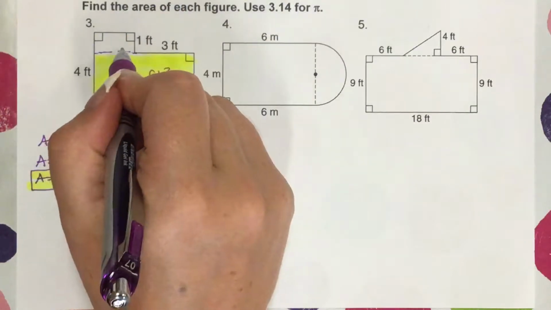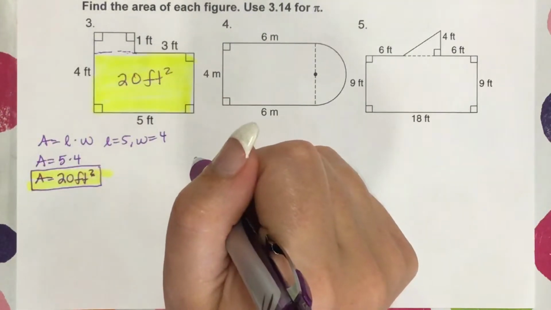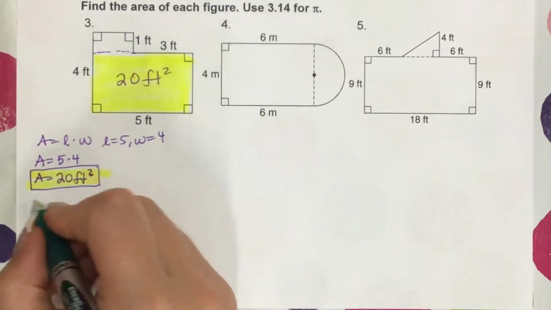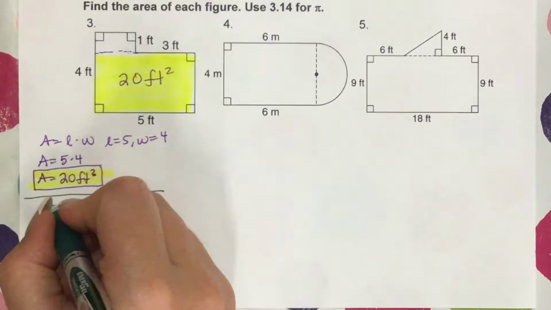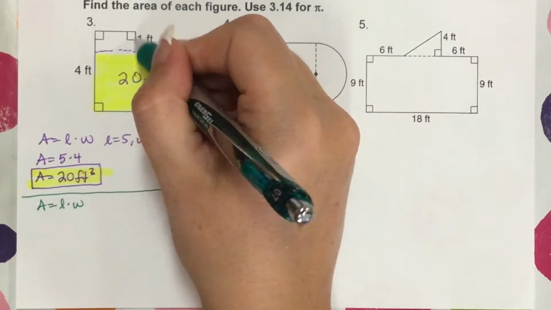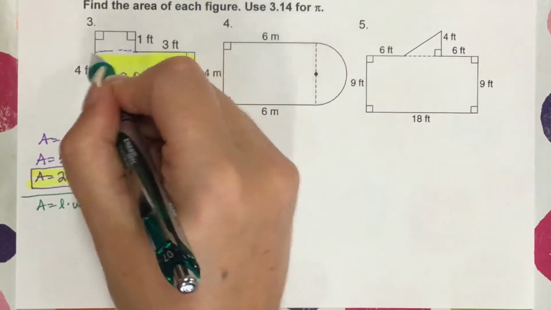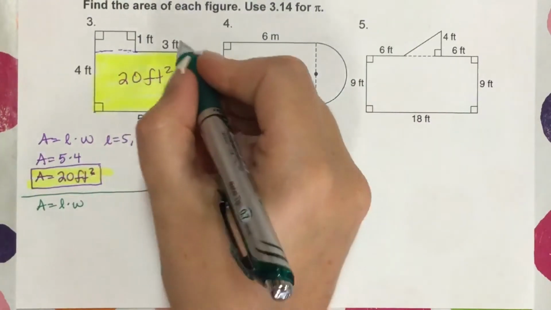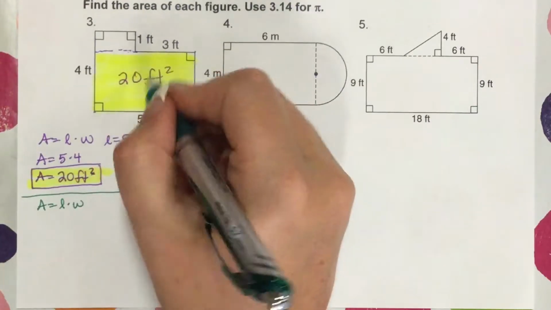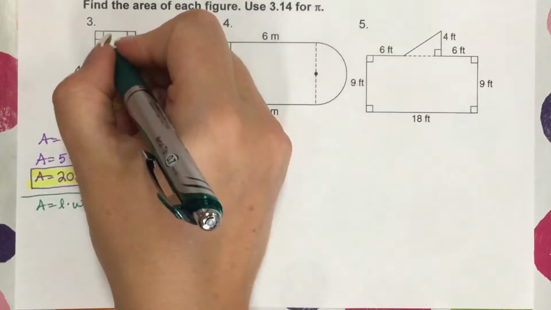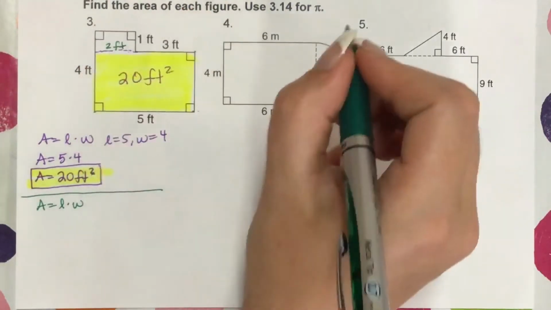Okay, but we don't have this value here, so we need to determine what that is. It's pretty obvious. This is also a rectangle. So we're going to be doing area equals length times width again. So we know that this is 1, but we need to determine what this value is. Well, we know that from here to here is 5, right? And we know from here to here is 3. So if we go 5, take away 3, that's going to tell us what this is. So 5 take away 3 is 2, which means from here to here is 2 feet.